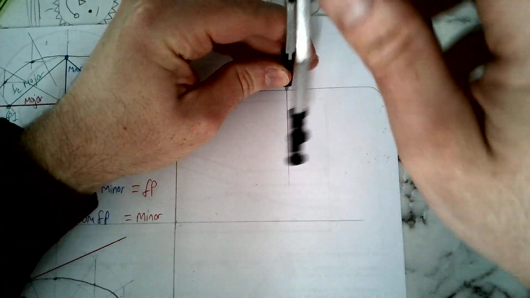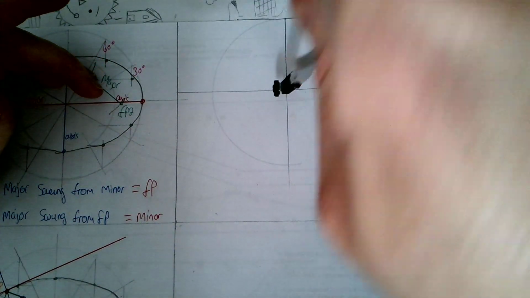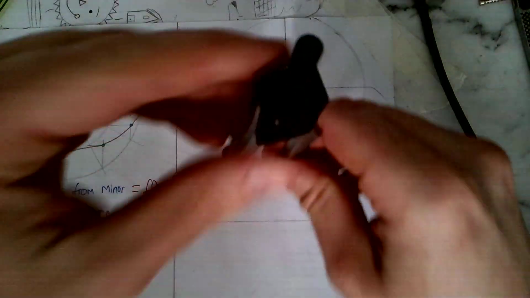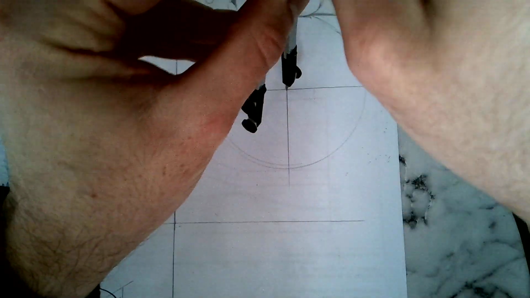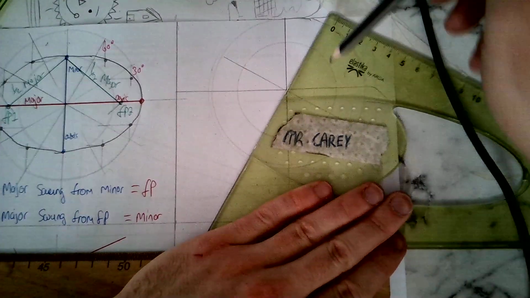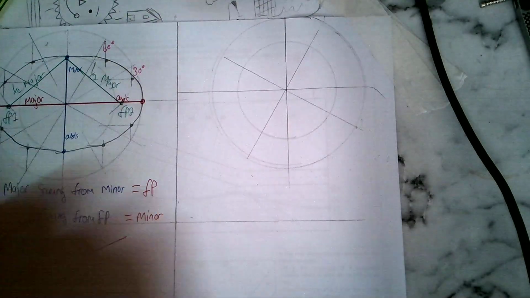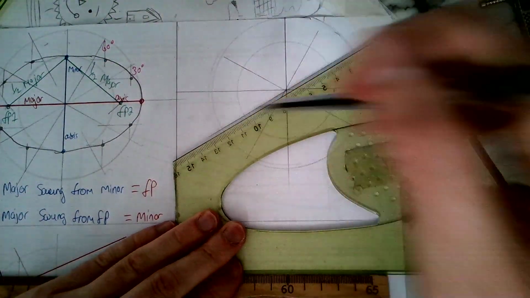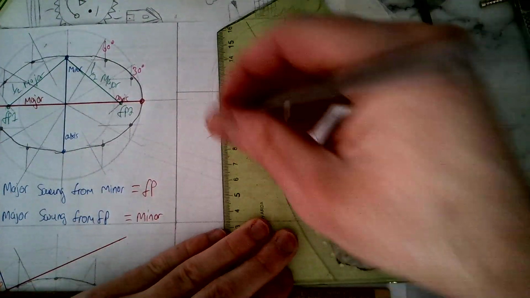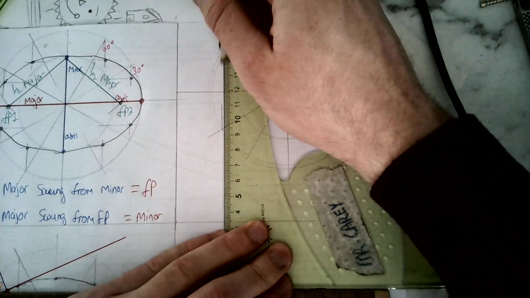There is that. We'll get our major and our minor. My major might go slightly off the page here, but it doesn't actually matter because we don't need it up at the very top. We only need its width. There's my major. Here's my minor. Divide it up with my 30/60. And then just go about drawing the ellipse the same way as we always have.